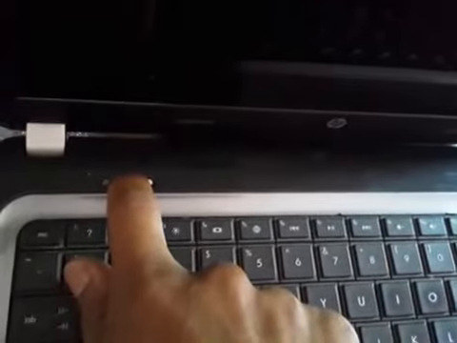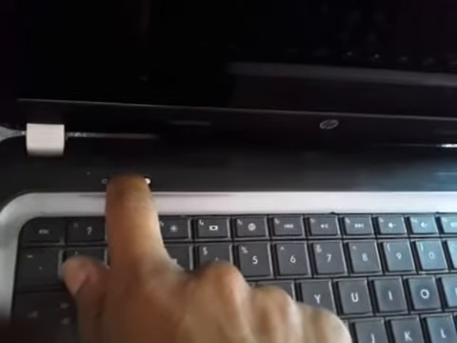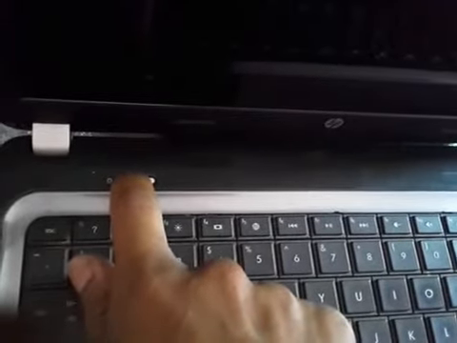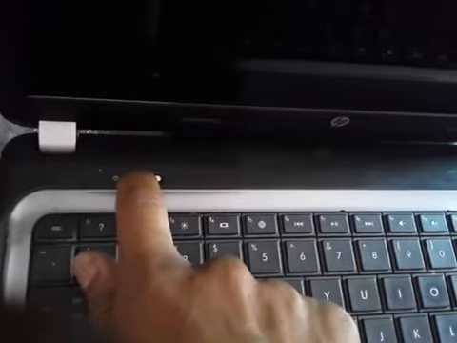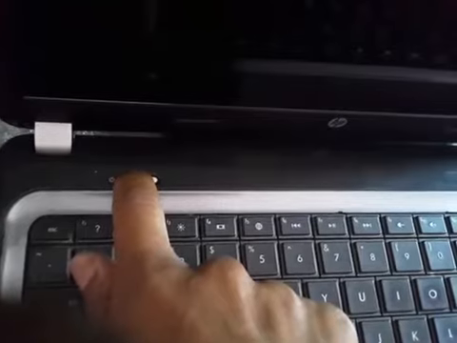How to perform a hard reset on your laptop? Press the power button for at least 15 seconds. Once you press the power button for 15 seconds, it will wipe out any power circuit problems.